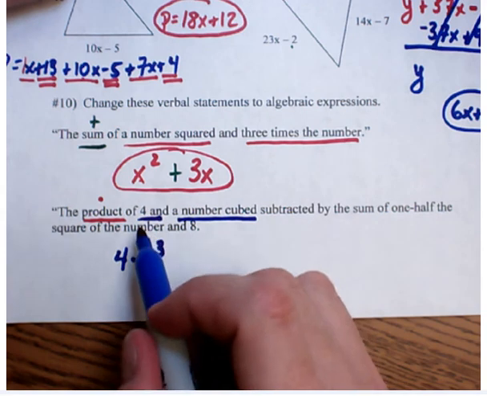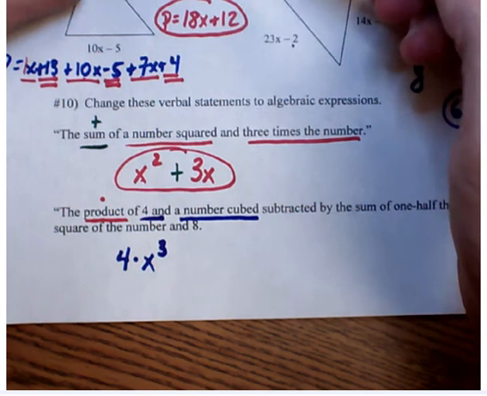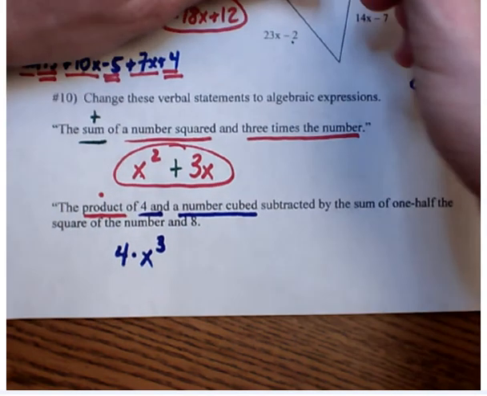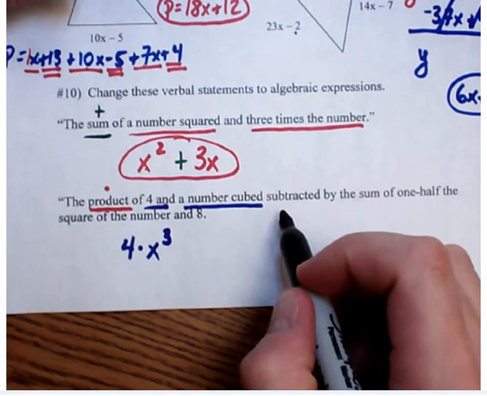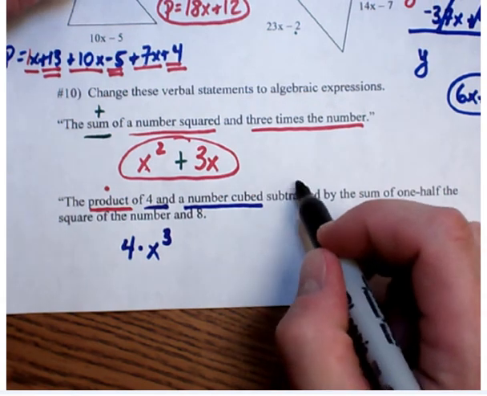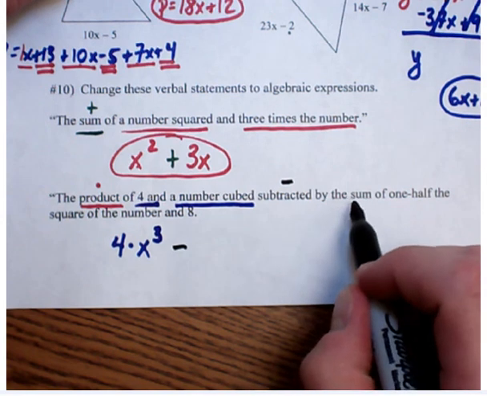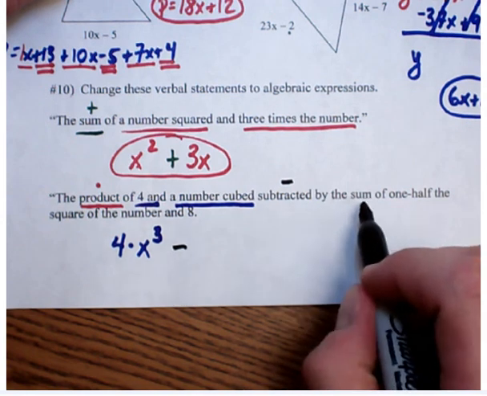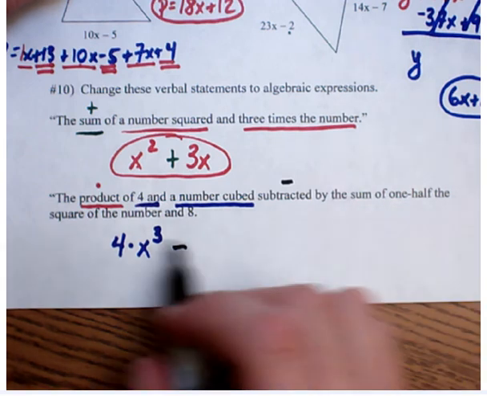So the product of 4 and a number cubed, that looks good. Subtracted, okay, trying to get my marker out here. Subtracted is minus, so minus.